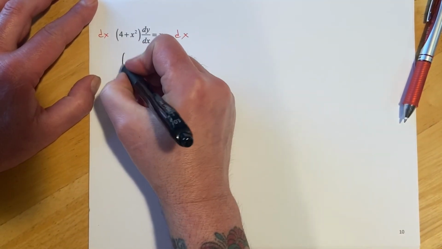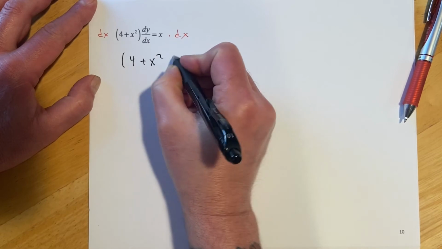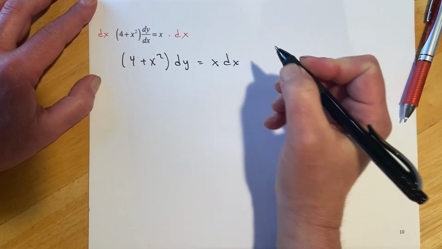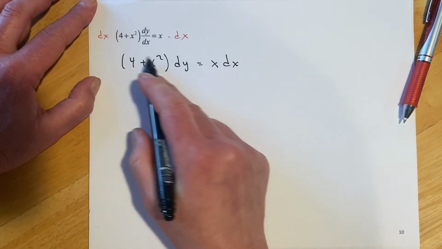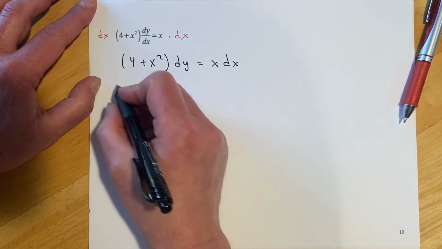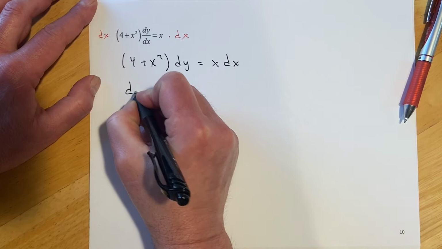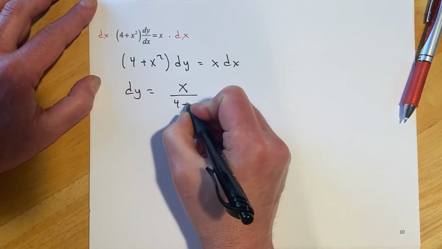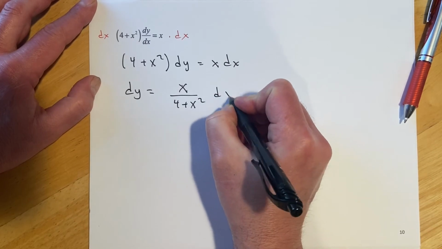That would put me at 4 plus x squared times dy equals x dx. And now I can divide over the 4 plus x squared. So that will leave me dy equals x over 4 plus x squared dx.